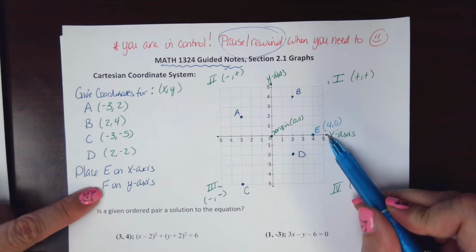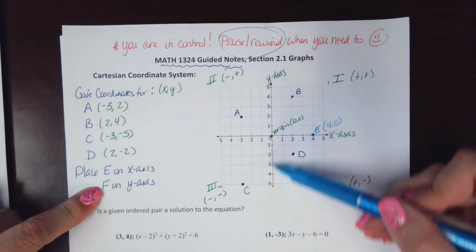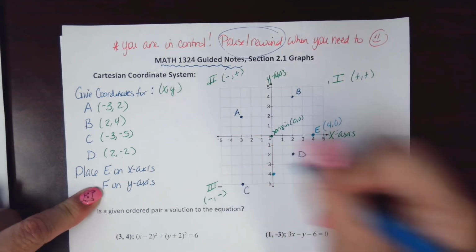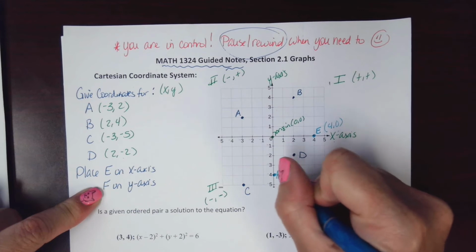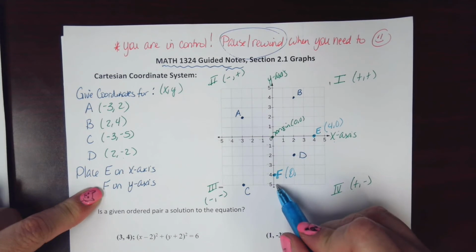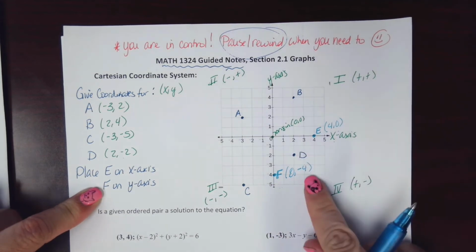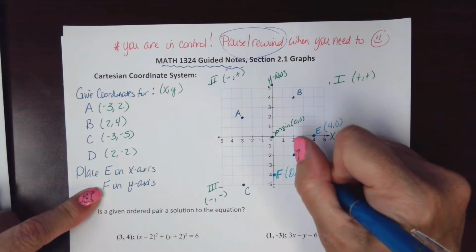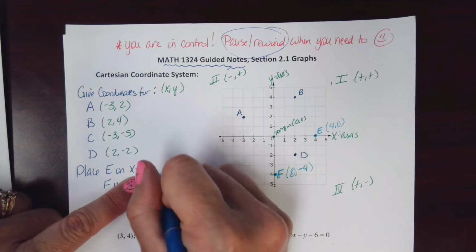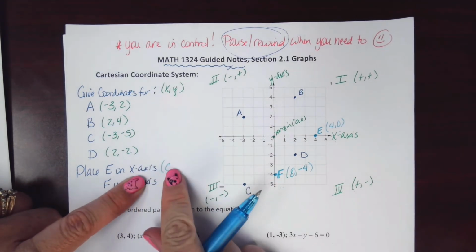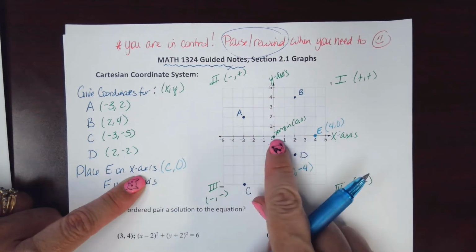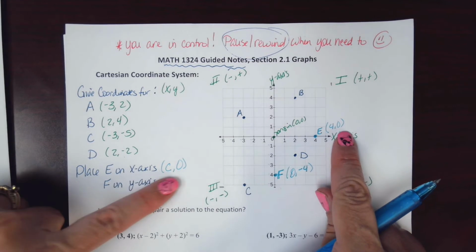If I put point F on the Y-axis, I'm putting it somewhere on this vertical axis. I'm going to choose to put it down here at -4. So point F is here. The coordinates for F are 0 because I didn't move left or right. I'm still on the Y-axis. And then my Y coordinate is -4. So anytime I'm on the X-axis, I will have some value, we're going to say C for a constant, and 0 for the Y coordinate, because I'm on the X-axis, I'm not moving up, I'm not moving down, so that second coordinate is 0.